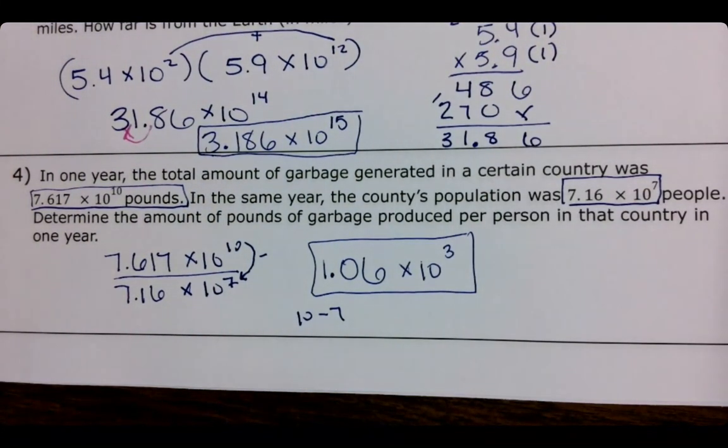You typically, in scientific notation, will never round. I will make sure for your test, quiz, all of that, you always have nice numbers. But that is what today's all about.